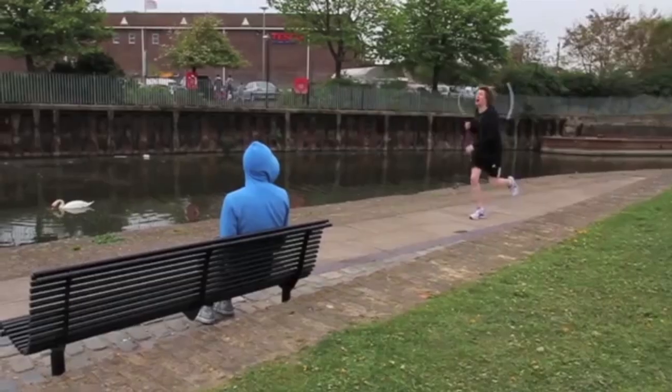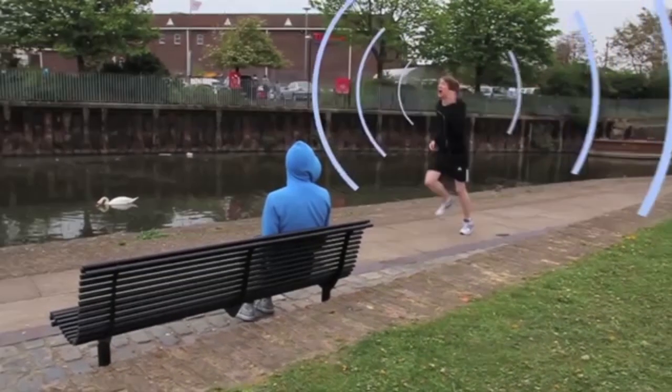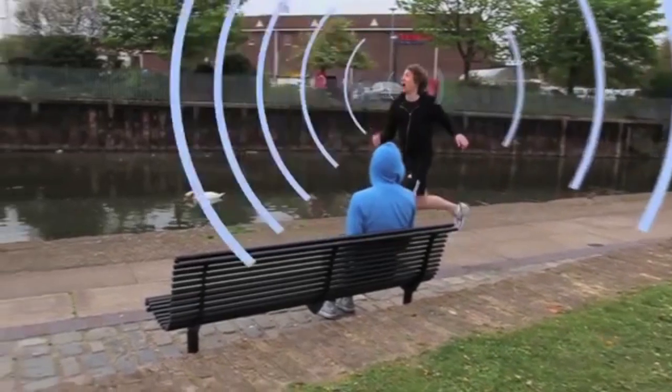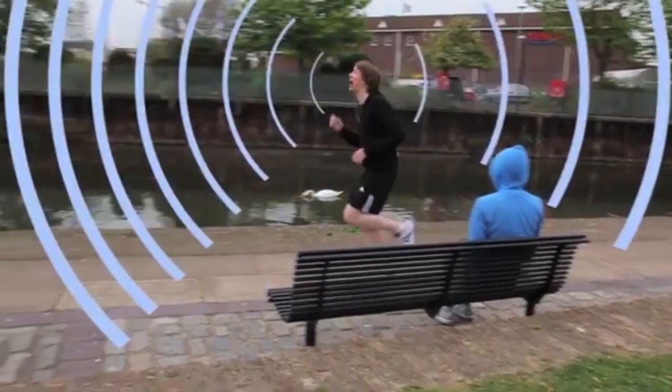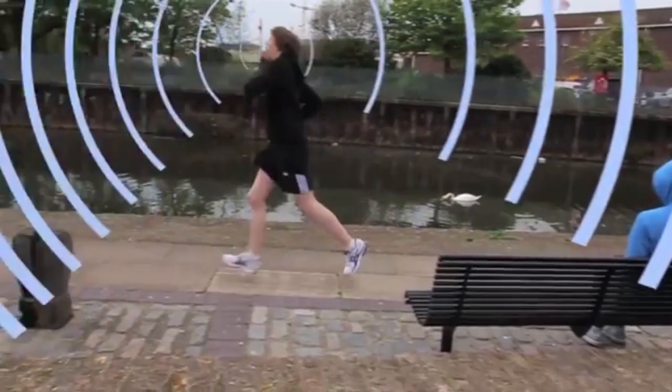The reason this shift in pitch happens is because when I'm sitting still and screaming, the sound waves are emitting from my mouth uniformly. But when I start moving, the sound waves in front of me get squished up and the sound waves behind me get stretched out. And it's this change in the frequency that causes the change in pitch as I pass, and that is what the Doppler effect is.